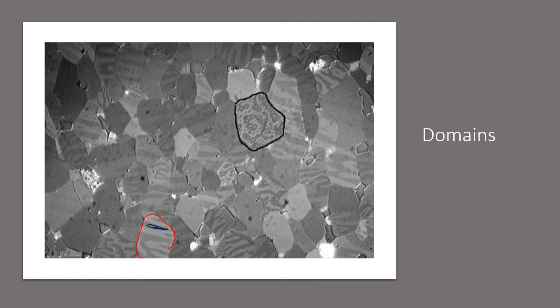So a dark coloured stripe has its magnetic field orientated in one direction, whereas a light coloured stripe has its magnetic field orientated in the opposite direction. And the reason that magnetic materials do this is that if it's a ferromagnet, it wants to line up all its magnetic fields.